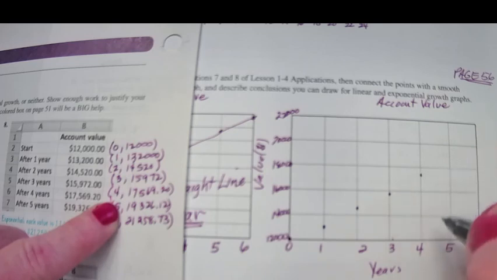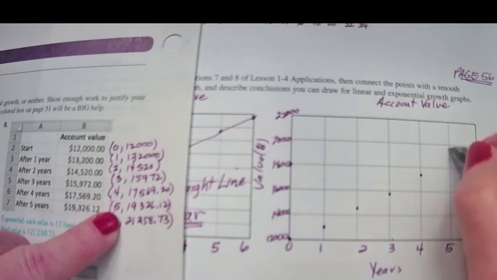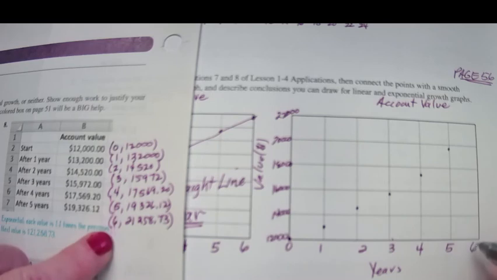So maybe there. 5 is 19,003, so under 20,000. And 6 is 21,002, so above 20. Here's 21,000.